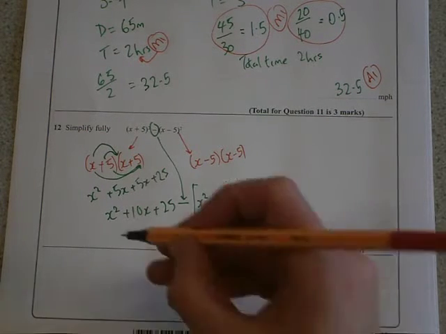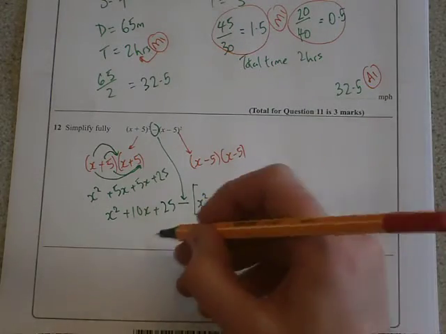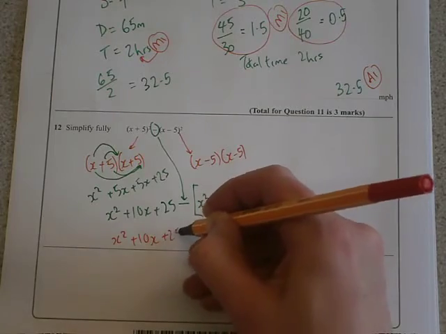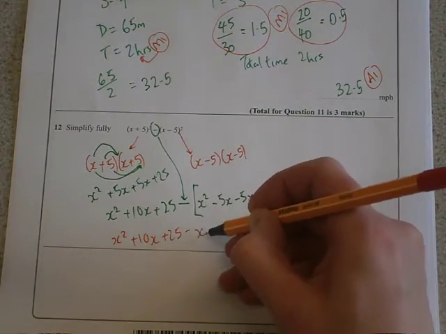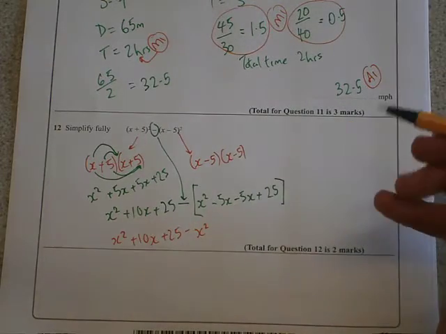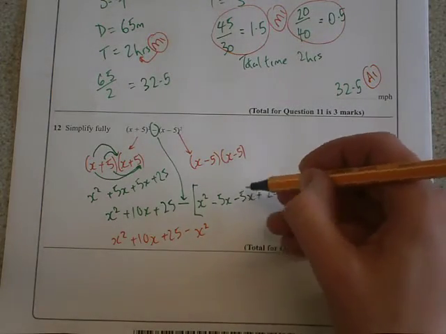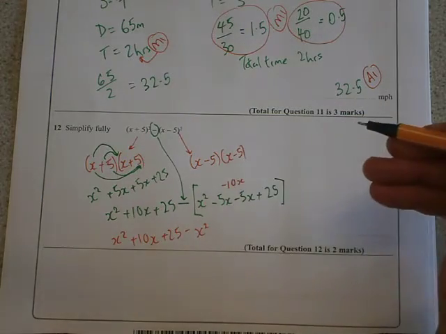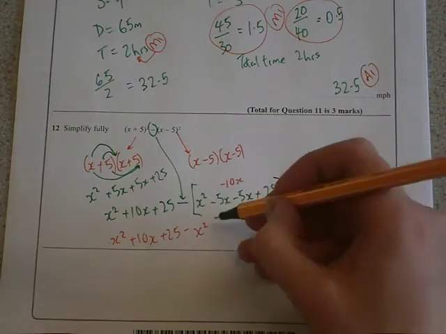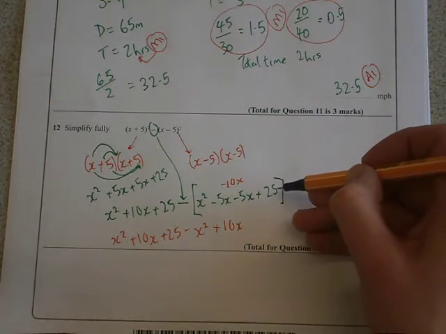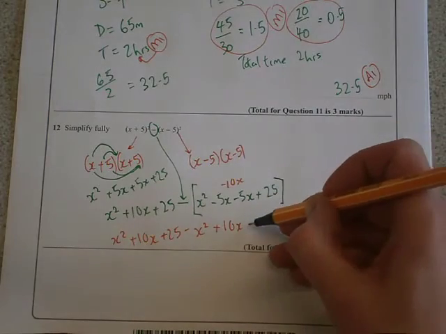So this one I'd already collected up when I got to this point. So it's x squared plus 10x plus 25 minus x squared minus minus 5x minus minus 5x. Well, those two together are minus 10x, but a minus and a minus is a plus, so this is going to be plus 10x. And I've got my 25, but it's minus 25.